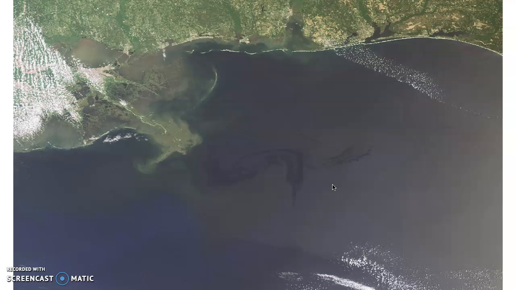This is an aerial view that I found on Google Maps of the oil, which was covered. It was taken by NASA. You can see right here mainly the difference in color, where the oil is. The oil rig is located somewhere off the coast of Louisiana, around in here.